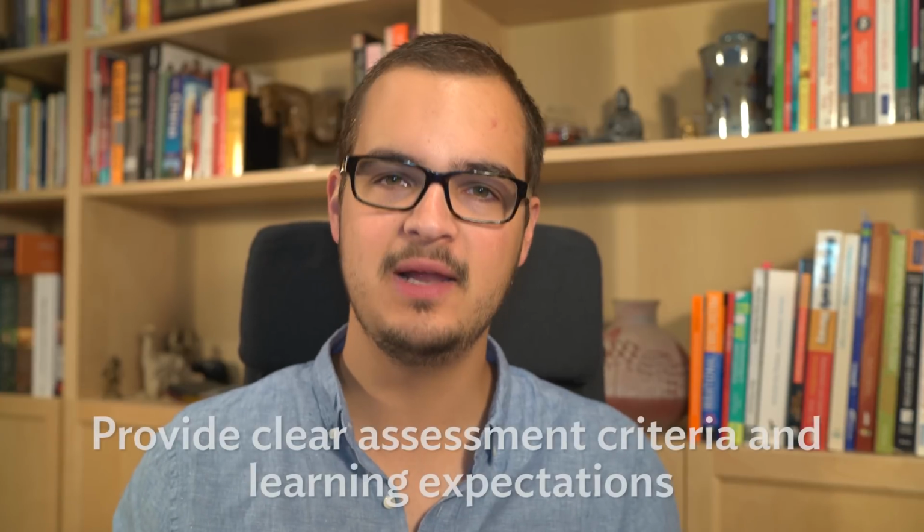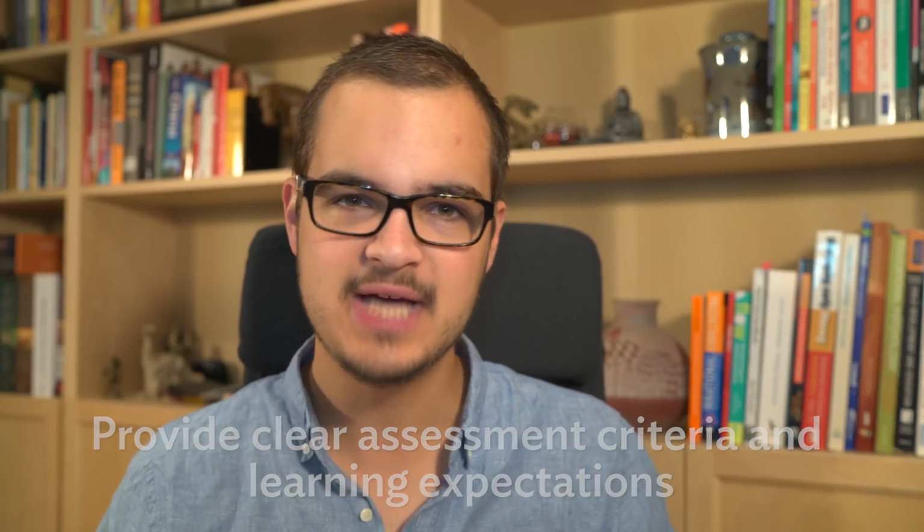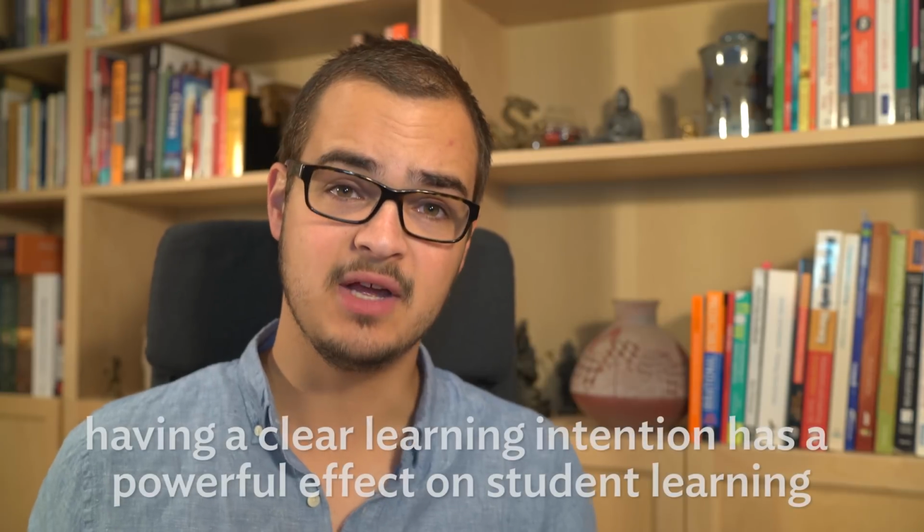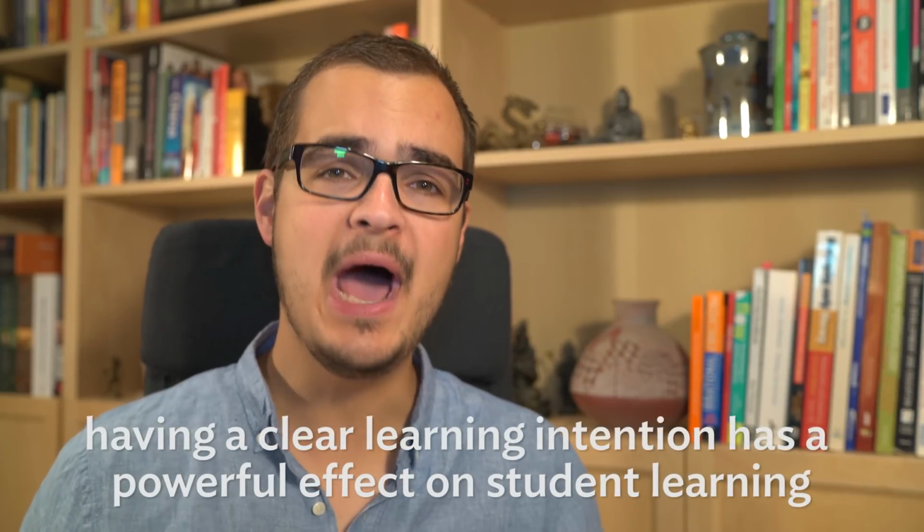Today, we're going to talk about rubrics, another important formative assessment or assessment for learning tool. Rubrics have the power to provide clear assessment criteria and learning expectations. Research tells us that having a clear learning expectation has a powerful effect on students' learning. And rubrics are one way of making this intention clear. You might in fact be adept at using rubrics. You might even be part of a teaching team that uses them to assess entire units of work.